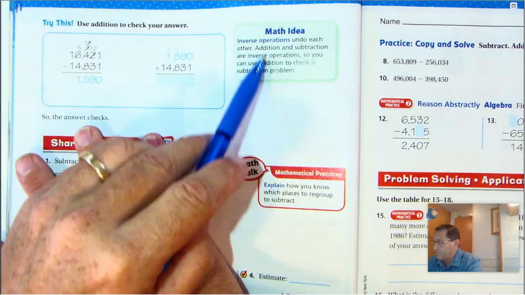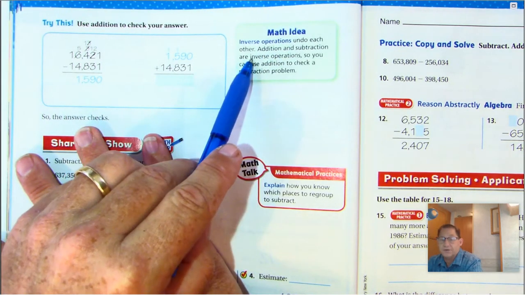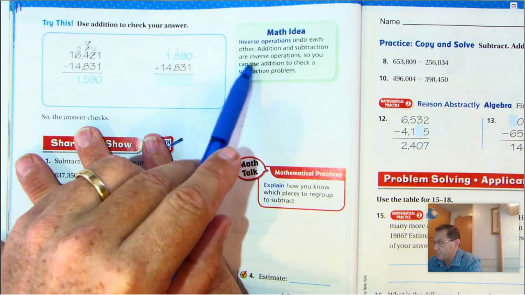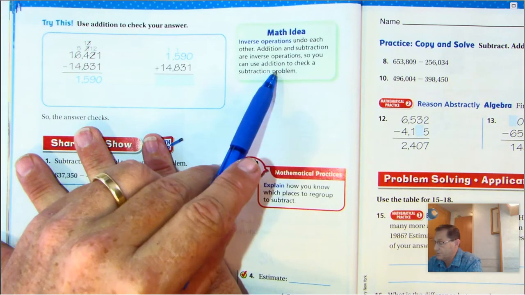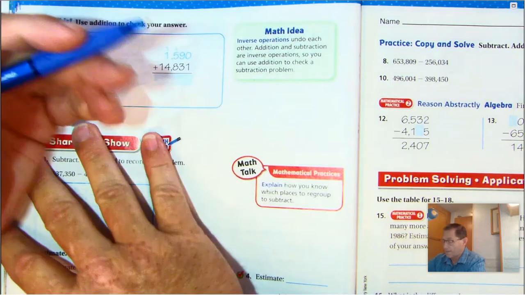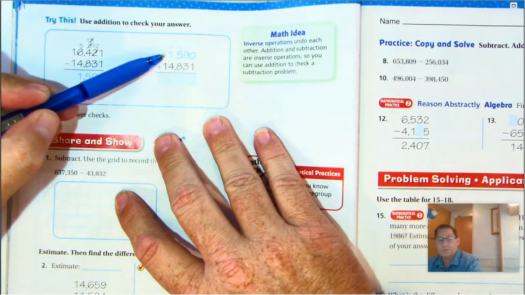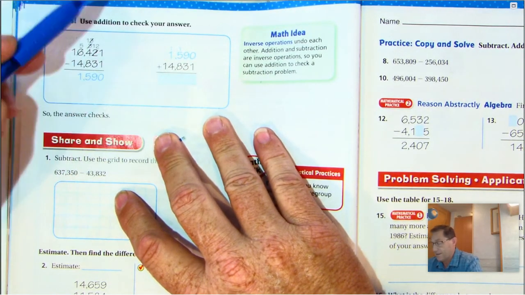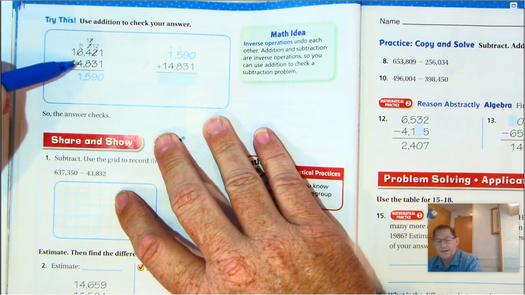It says over here, inverse operations undo each other. Addition and subtraction are inverse operations, so you can use addition to check a subtraction problem. Here our difference was 1,590, and we took away 14,831.